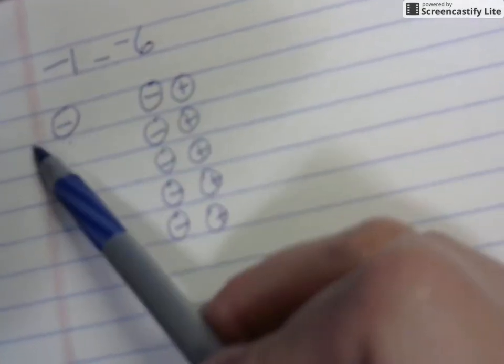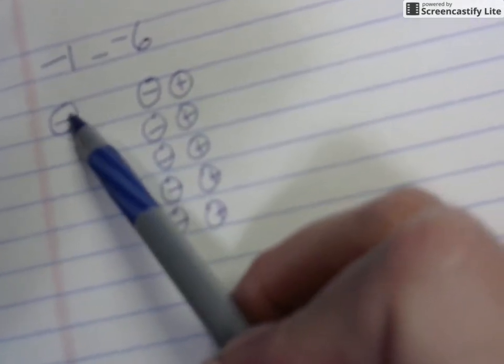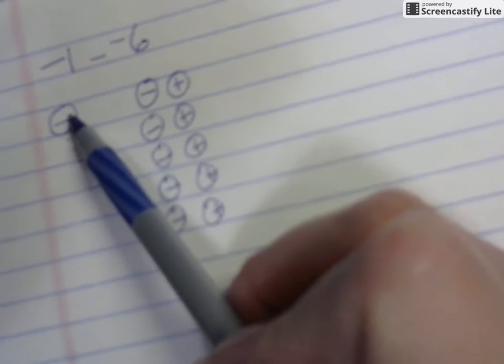Let's say I have -1 minus 6. Here's my -1 counter. I've got to take 6 negatives away, but I only have 1 negative. So I have to come up with 6 more negatives. And the way I can do that is I can create some 0 pairs. Remember, 0 pairs, a negative and a positive are going to cancel each other out, and they won't change. Okay? So I'm going to go ahead and make myself 5 0 pairs here.